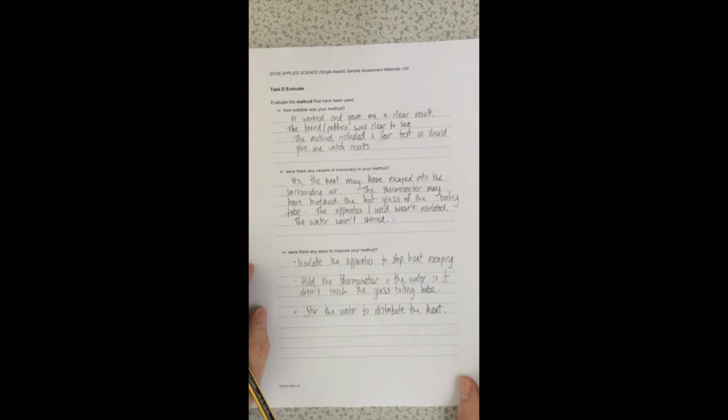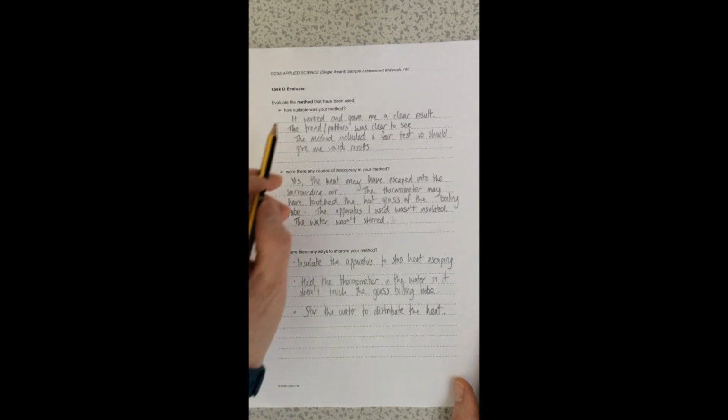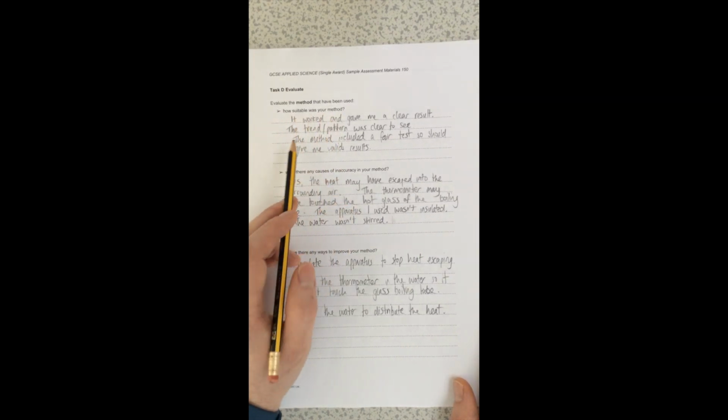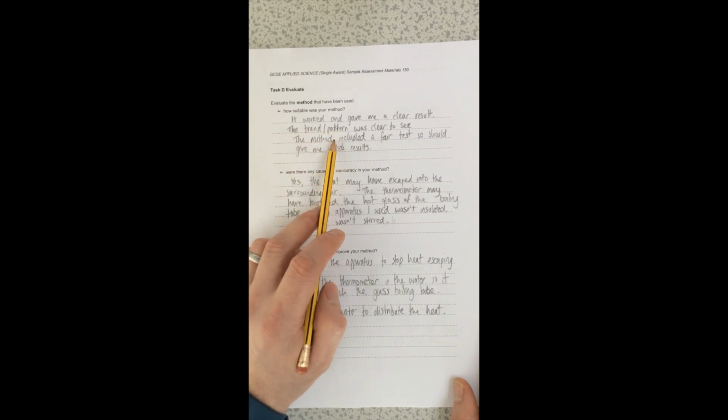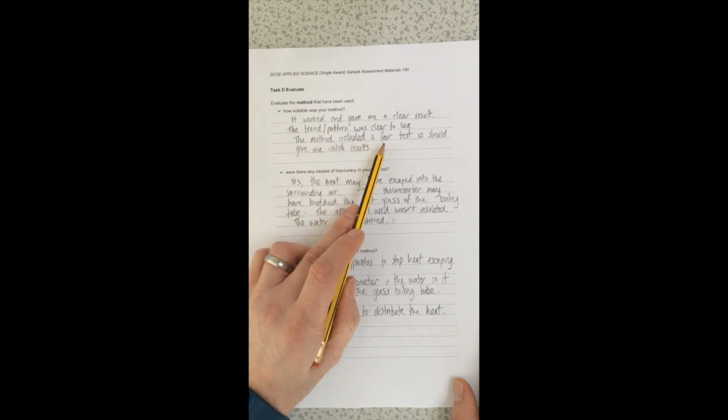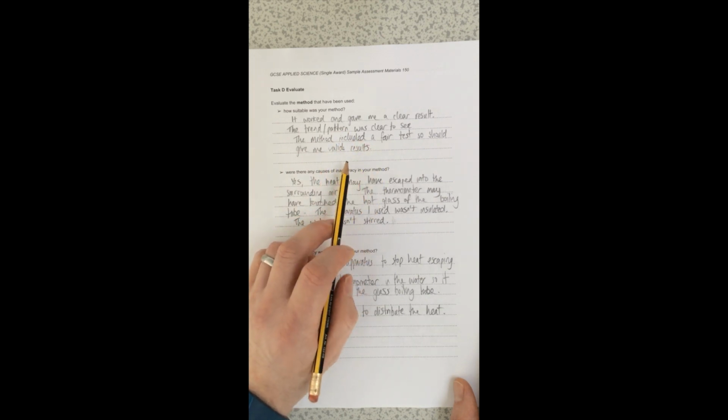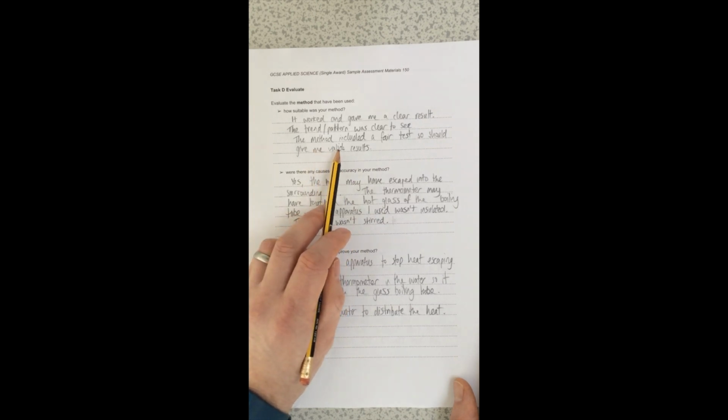Right, task D is to evaluate your experiment. Now, how suitable was your method? Have a look back. Did your method give you results where there was a clear pattern or trend? Did your method include things that made sure it was a fair test to give you some valid results? Was your method particularly accurate or not?